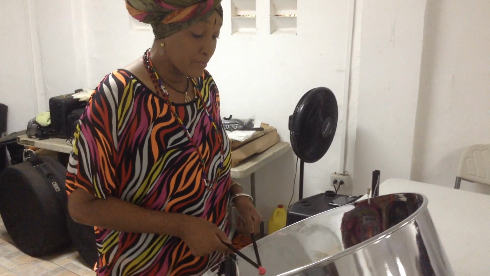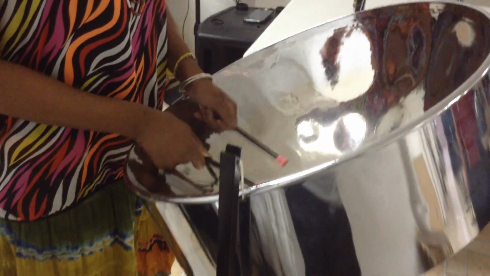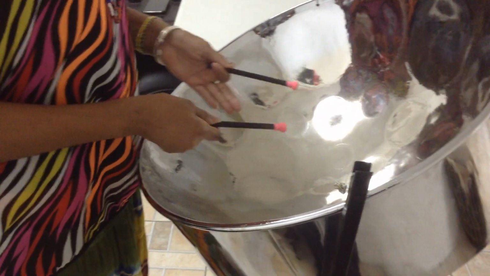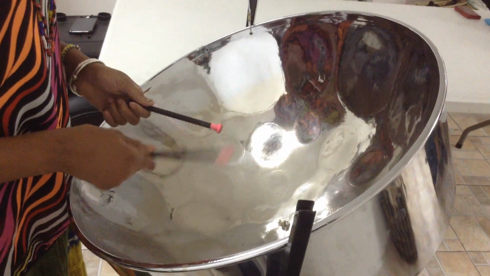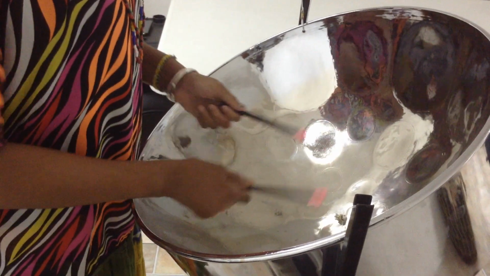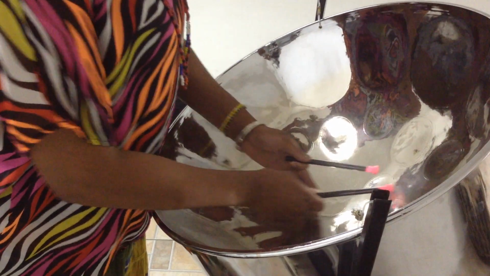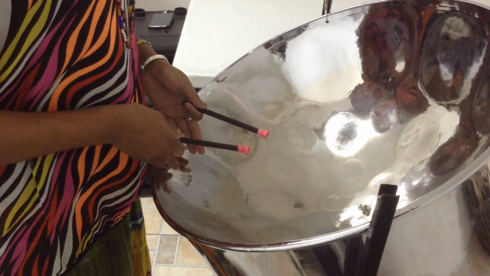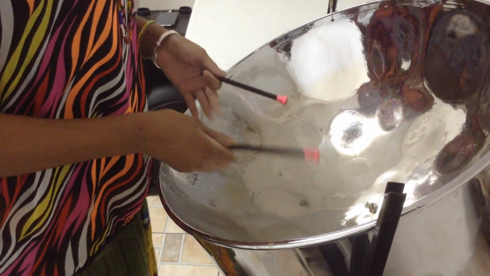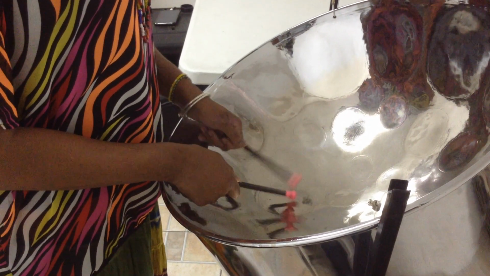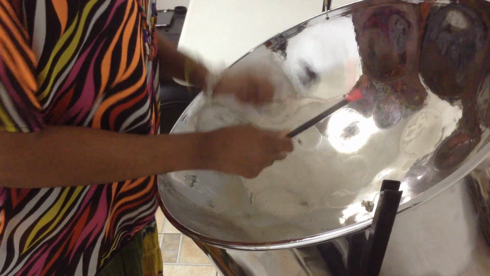So low C, and on the inside we have middle C, and deeper inside of the center of the pan we have high C. So if you notice, there is a line where the three notes meet, where it's low C, middle C, and the octave to the highest C.